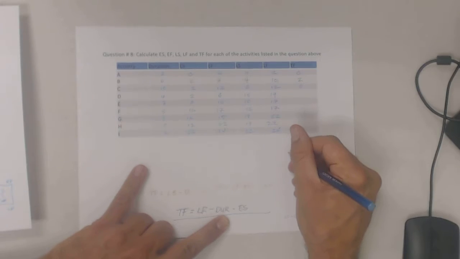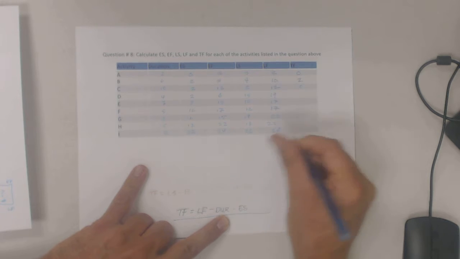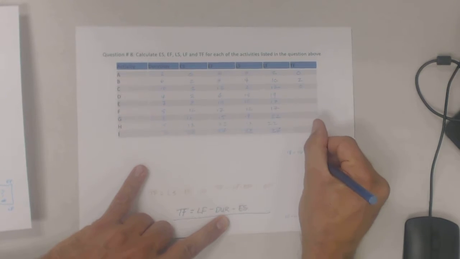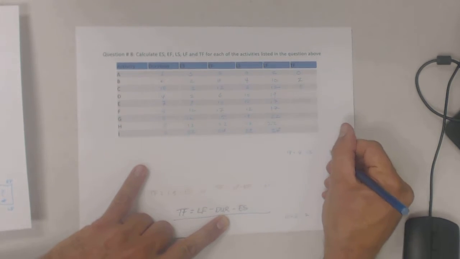Activity D, if I take the late finish of 19, subtract the 4-day duration and the early start of 2, that takes away 6.